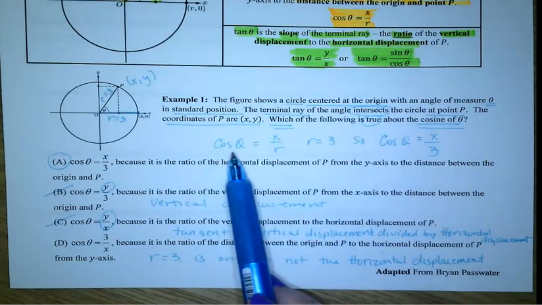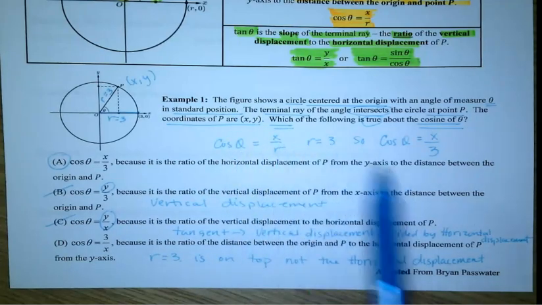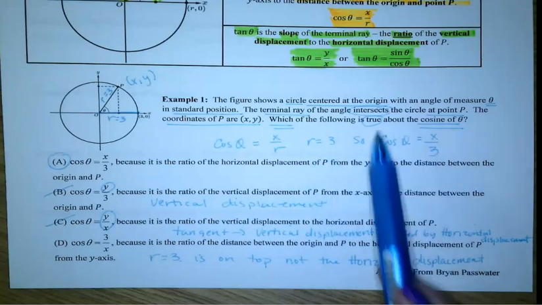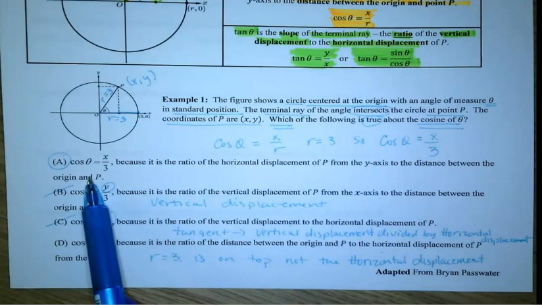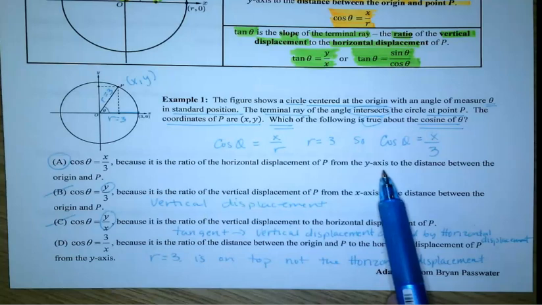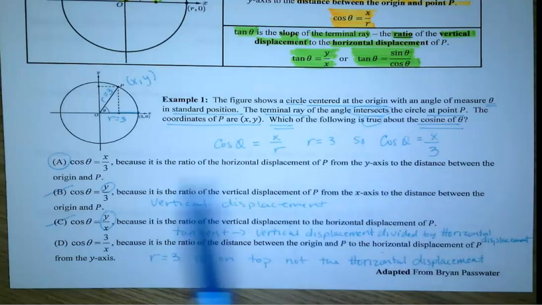So the ratio for cosine of theta is x over r. If r is 3, then cosine of theta should be x over 3. And I can find this ratio right here in the first part, and it talks about the horizontal displacement of P from the y-axis to the distance between the origin and P, which is the radius.